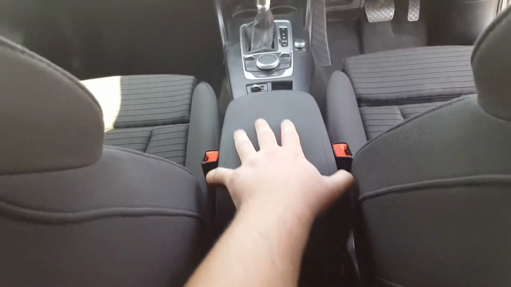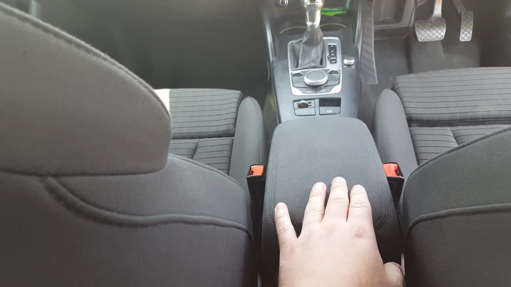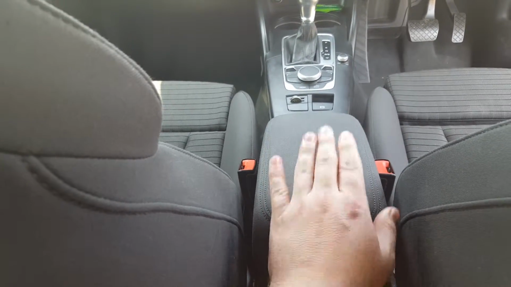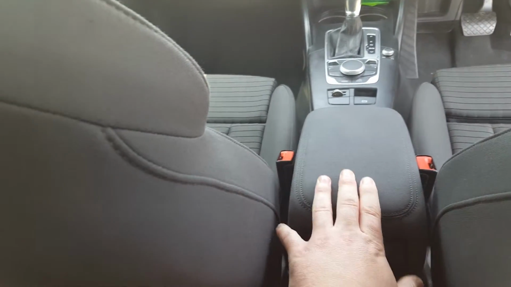Now you'll see obviously on this A3 versus the older version, having our electronic handbrake means that our center armrest doesn't get in the way when you're trying to engage that handbrake, which they obviously have sorted out from the previous model.